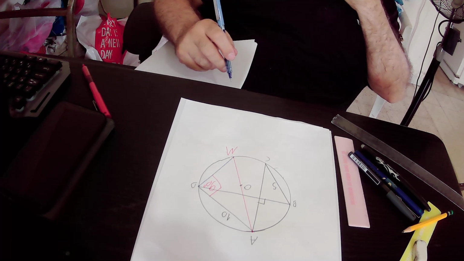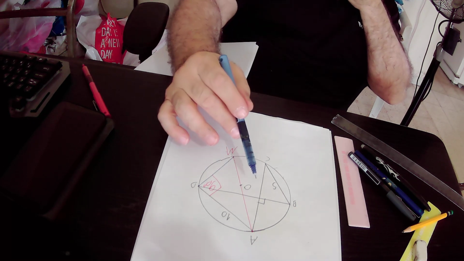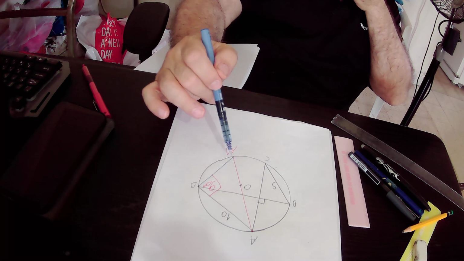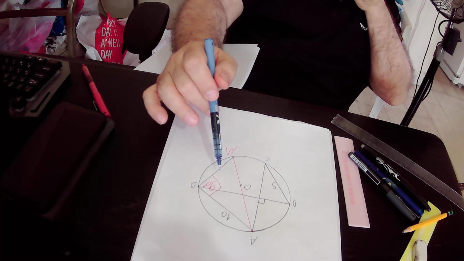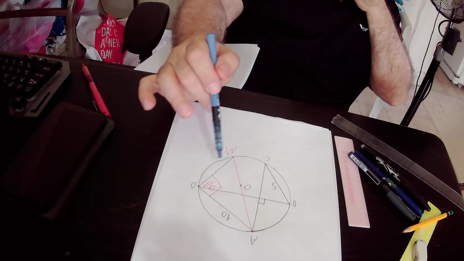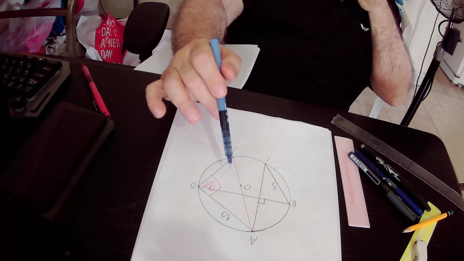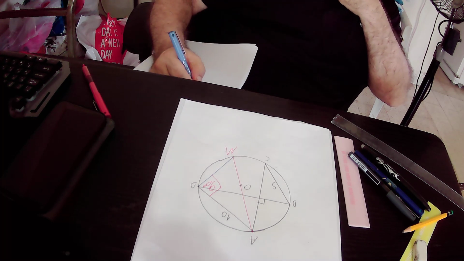In the next step, we will focus on the right triangle ADM. Triangle ADM is a right triangle because of the fact that angle ADM equals 90 degrees. So we'll focus on the right triangle ADM.